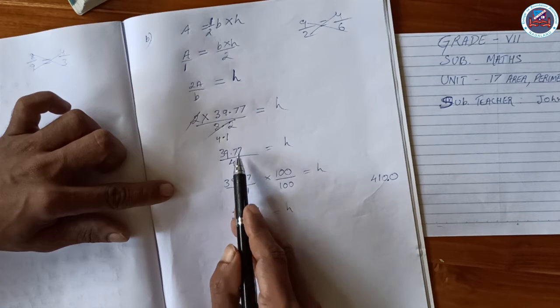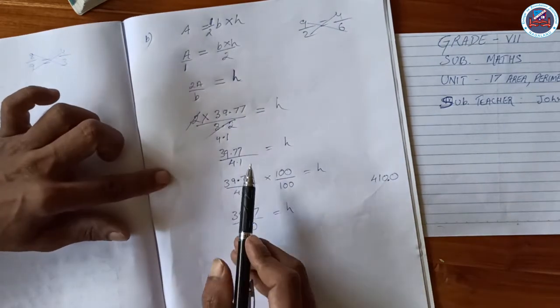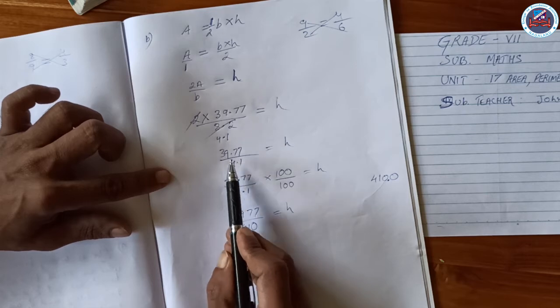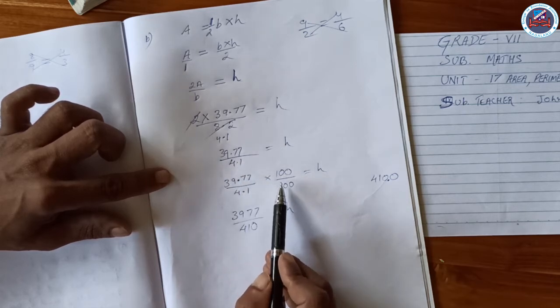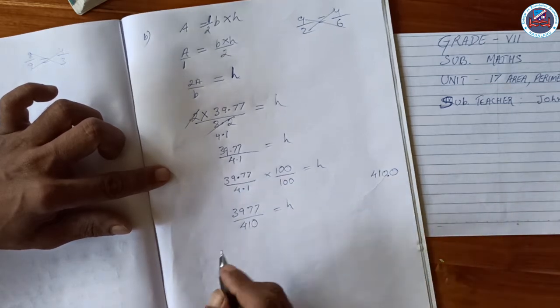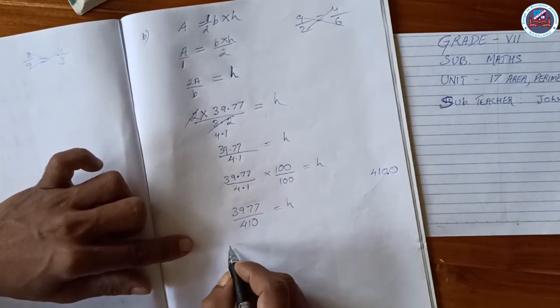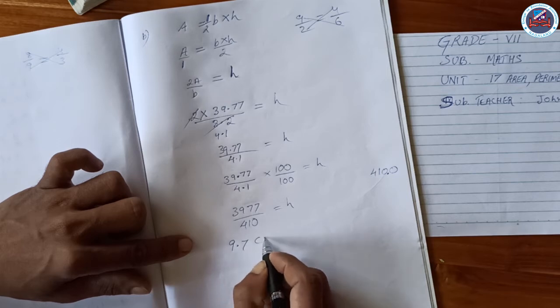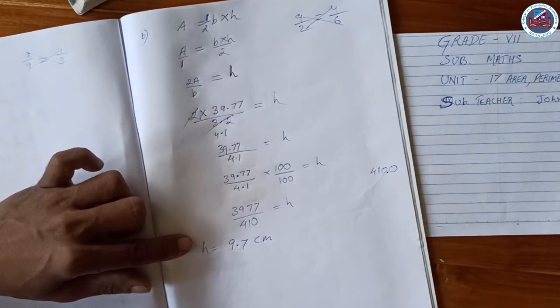Or if you can just divide this with points, if you don't have any doubt, you can just do this. But those who are confused, those who want to remove the decimal, these are the steps you have to take. It doesn't mean that always 100 will come. It depends on the digits after the decimal. Okay? You all know this, right? Now when you divide this, I have already divided. You will get 9.7 centimeter. That is your height. Okay? That is your B answer.